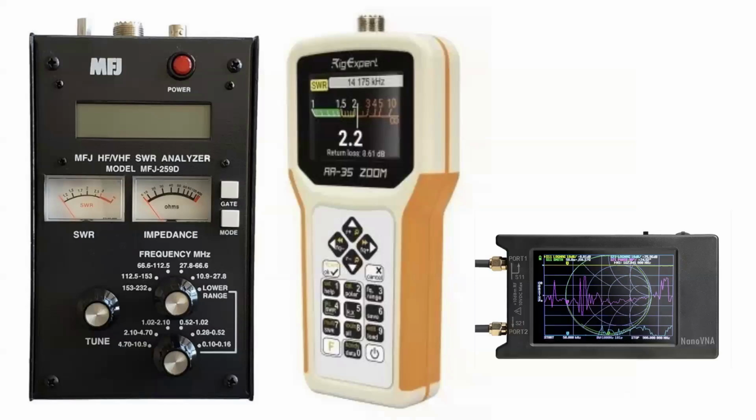And these are antenna analyzers. I'll say more about the one on the right, but the one on the left, MFJ, produced really, I believe, the first SWR, or call it antenna analyzer. This is what it looked like. And frankly, there was nothing wrong with it. And it didn't use the most sophisticated technology, but it got the job done.